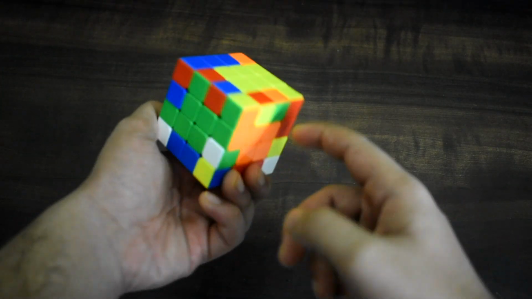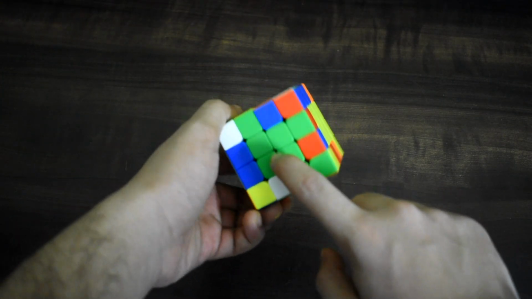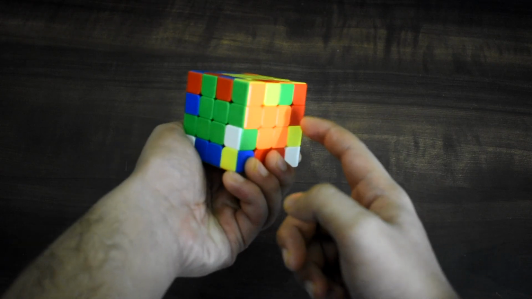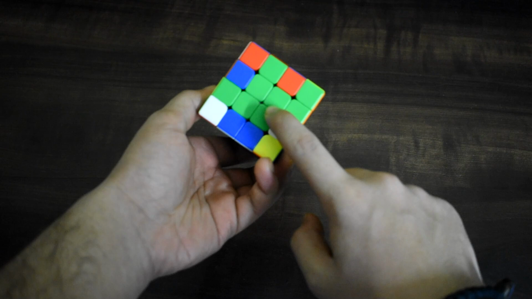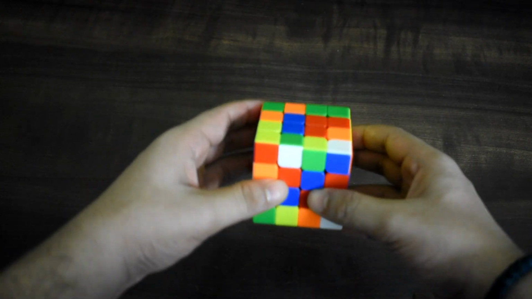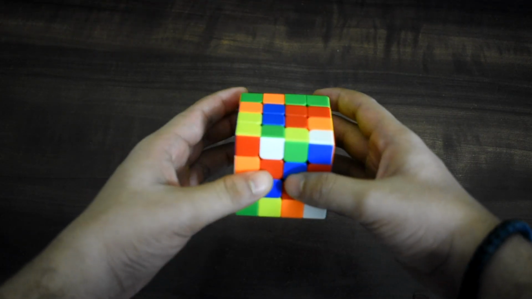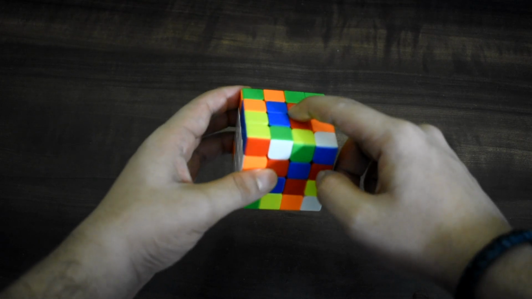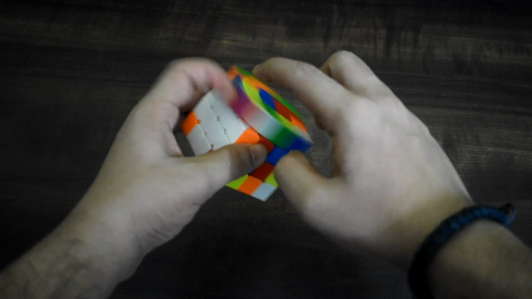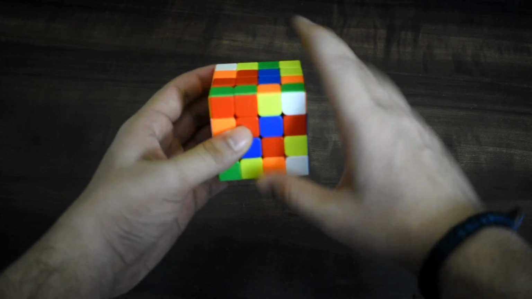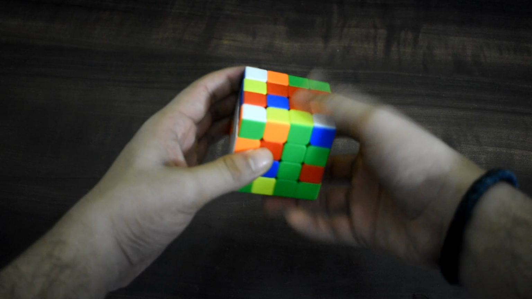So I know that since orange is over here, green is over here, we need to have red over here because red is opposite of orange, and blue is here because green is over here, and we know that blue and green are opposites. So the first thing I'll do is I see this red bar which can come here. So I'll just do a U2 and I'm using this empty space again and again. Small r, U2, small r prime.